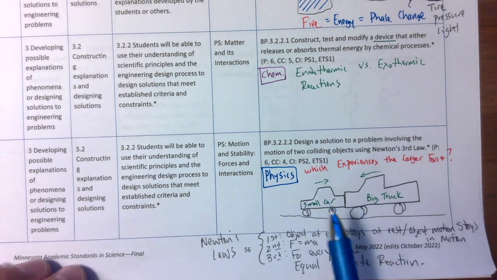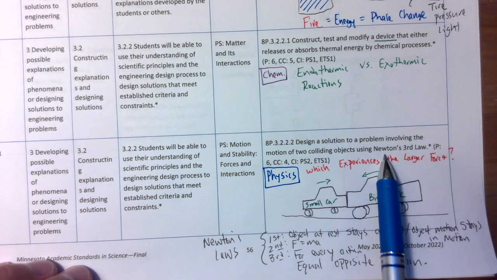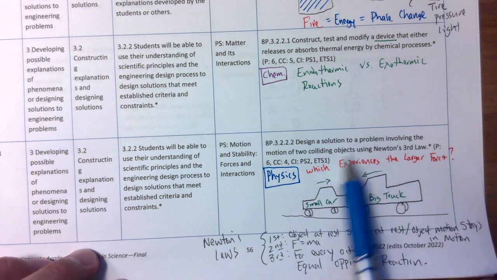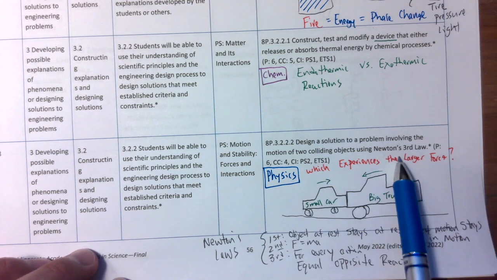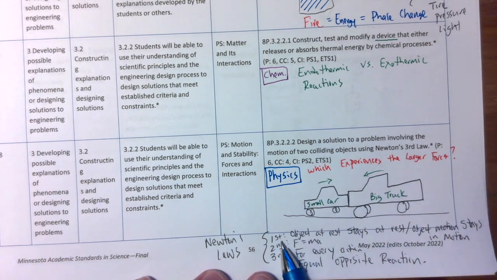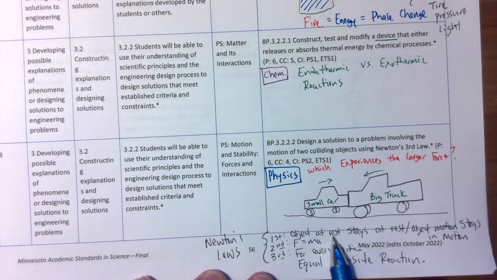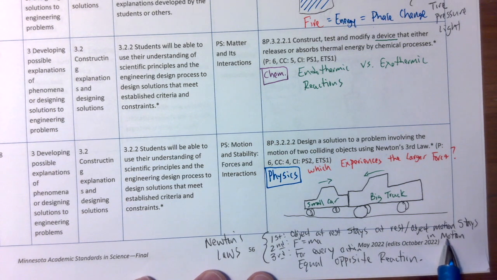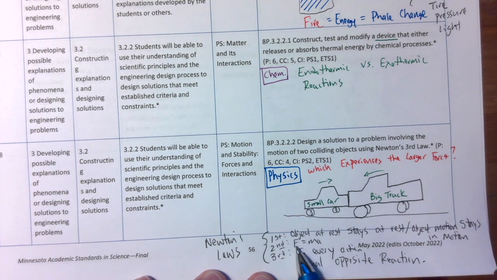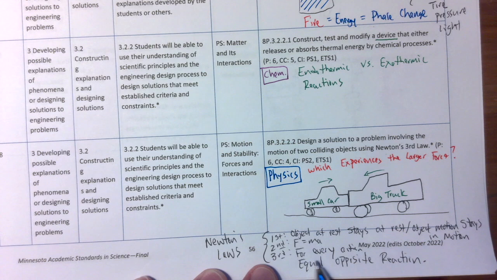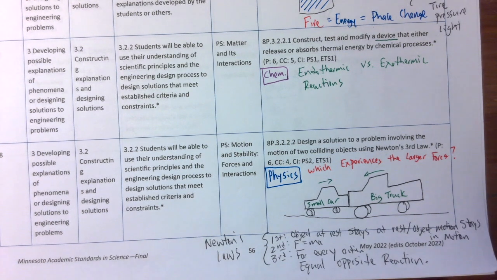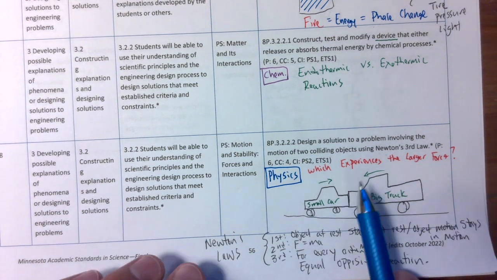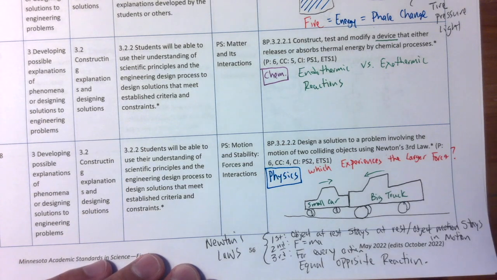But the thing that's interesting about this, Newton's third law, notice there haven't been any standards that said what's Newton's first law, Newton's second law. So I just wrote at the bottom, Newton's first law is the good old objects at rest stay at rest, objects in motion stay in motion, unless acted upon by an outside force. The second law is F equals ma, which is our math one. That's going to give us some math. And then the third law, which is the one that this one's talking about, for every action, there's an equal and opposite reaction. So the answer to this question in red is they actually experience the same force.